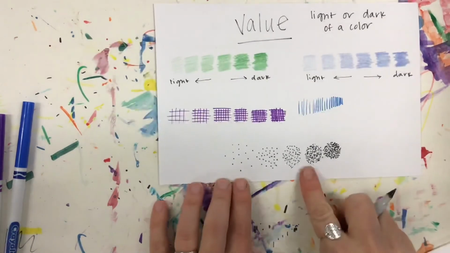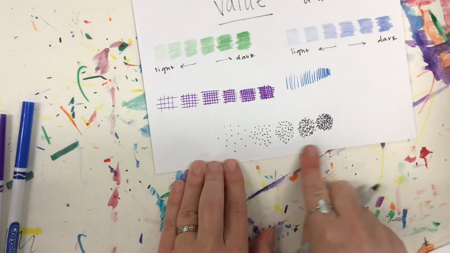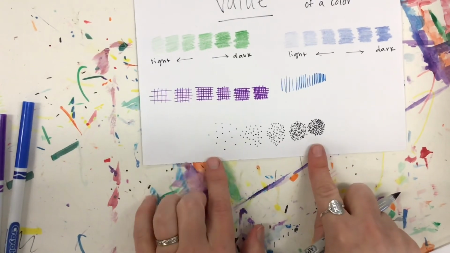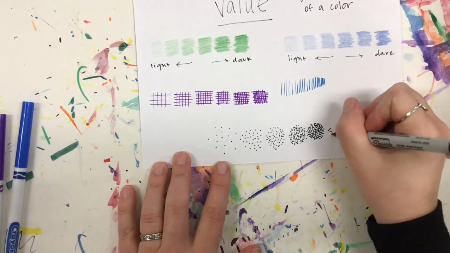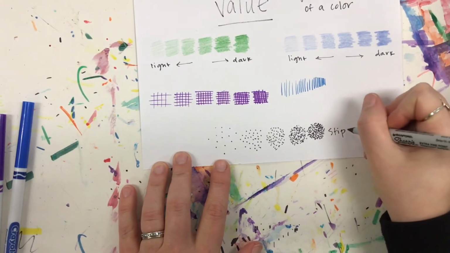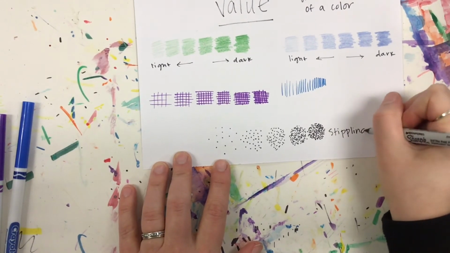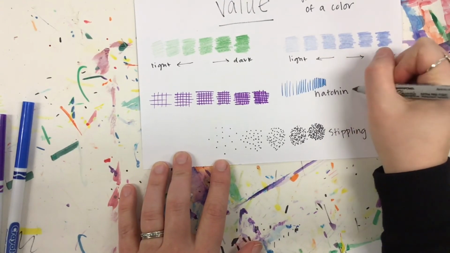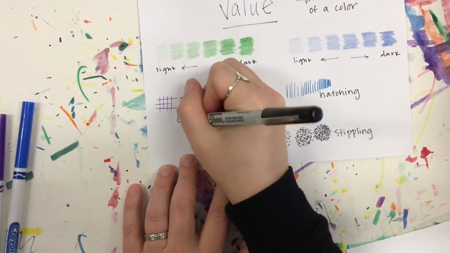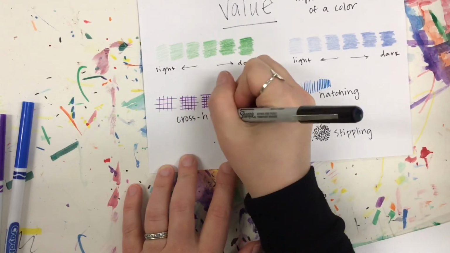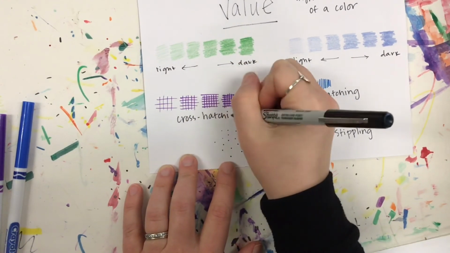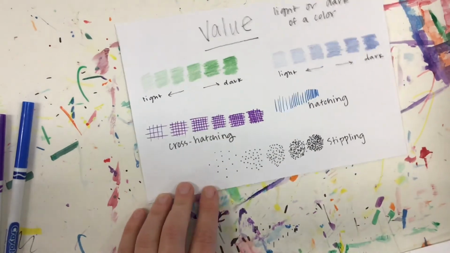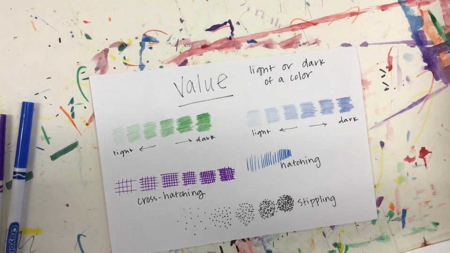As I finish up, I've got a lot of different types of ways to create value. With colored pencils, by creating pressure, or with markers or Sharpies, by using different techniques to make your lines or dots further or closer apart to create the illusion of value. I want you to fill your paper up with all different types of value practice and have fun seeing which one you like the best.